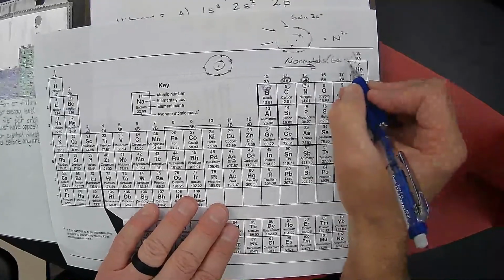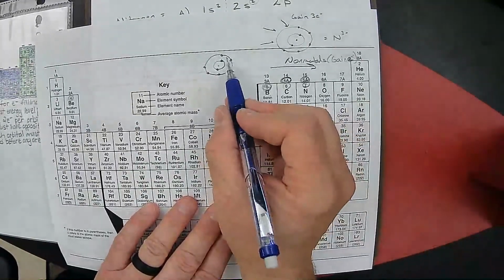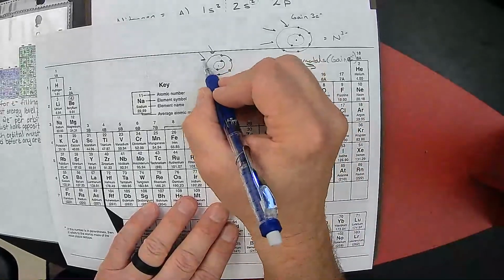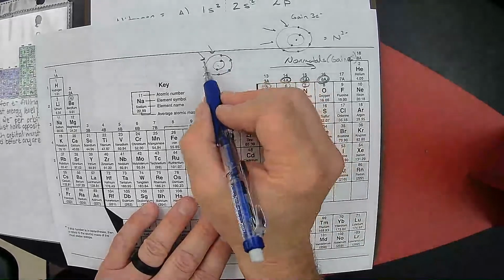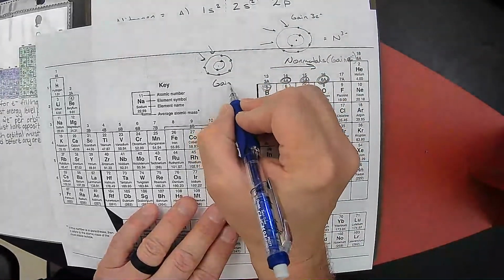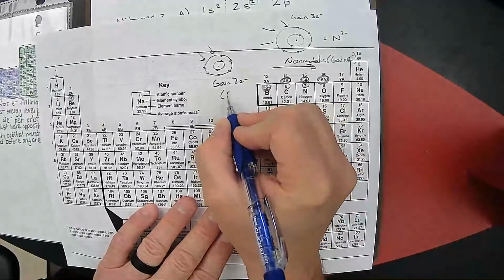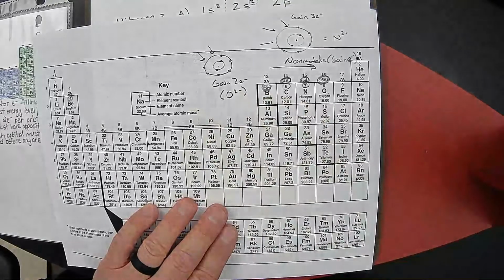So now, oxygen, what would he want to do? Well, he'd want to gain 2 electrons because he has 6 electrons on the outside. He wants to gain 2 more to have 8, so it would become an O with a 2 minus charge because you're gaining 2 negative electrons.